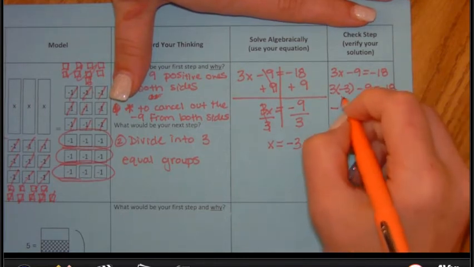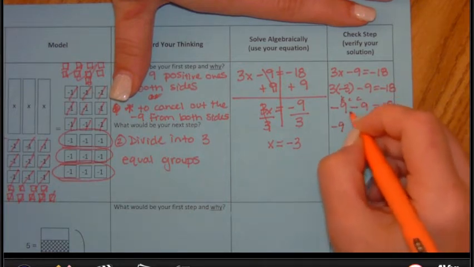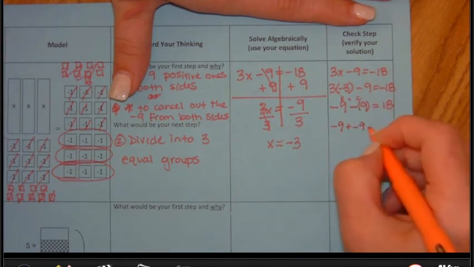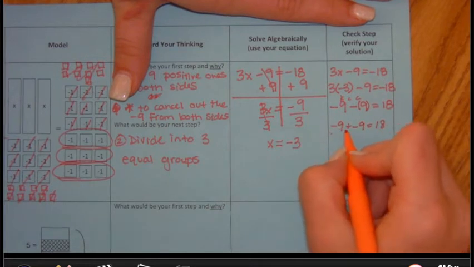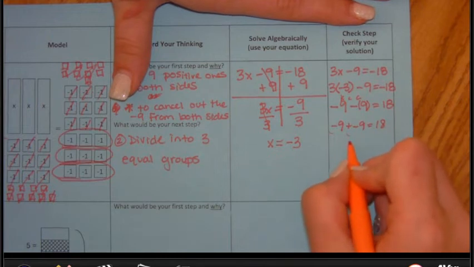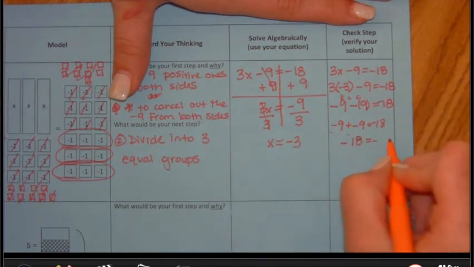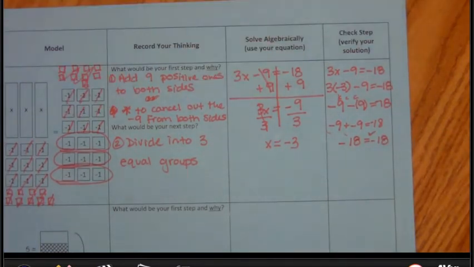Okay. Well, remember our keep, change, change. So I'm going to keep the first term, change subtraction to addition, change the value of the second term to negative 9. And look, I have negative 9 plus negative 9. So I'm at negative 9, going further into the negatives, which is negative 18. I dropped off my negative, so it should equal negative 18.